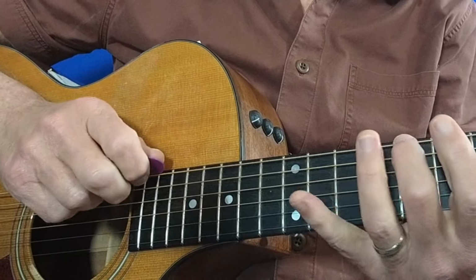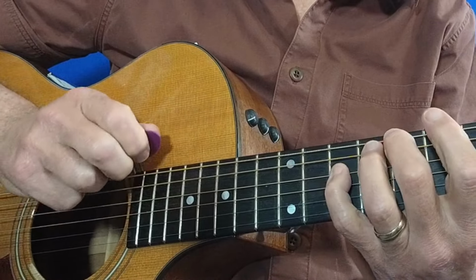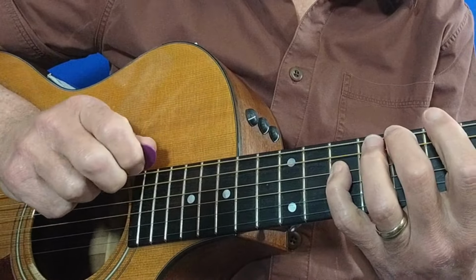So choose your position, find the first note, C, and off you go.